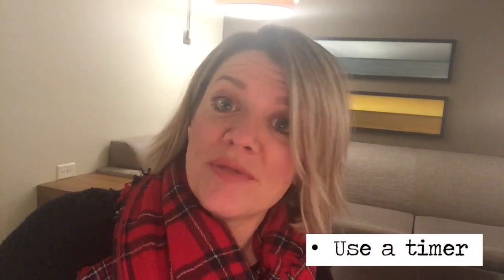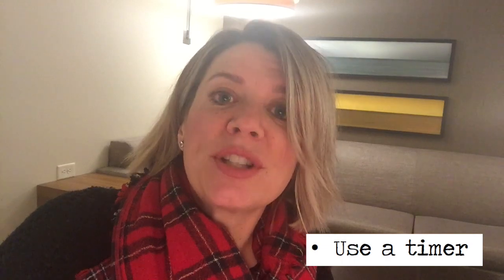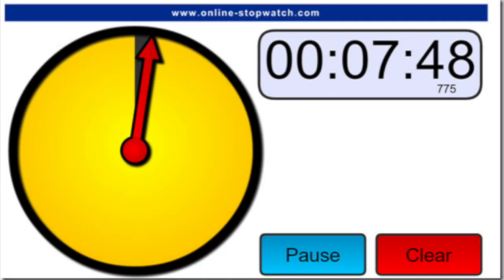Another tool that you can use is a classroom timer or individual timers for students. Students can use timers to manage their own work when they're working independently, or even tasks when they're engaged in collaborative work.